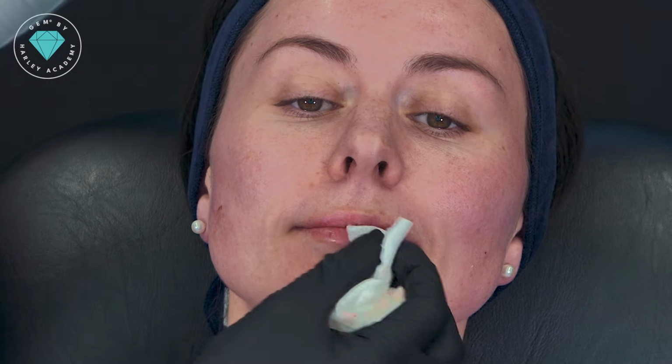Big smile. Really big smile. I know it's numb. I know it's numb. And relax. So really natural lips here. Doesn't look like I've had any filler at all. So preserving that natural look. Let's take a look now. If you zoom out a little, we'll take a look at the whole face.